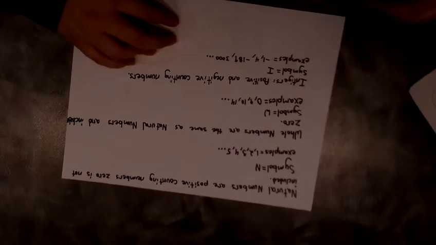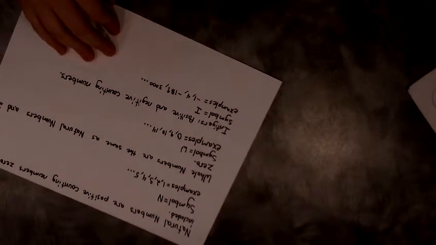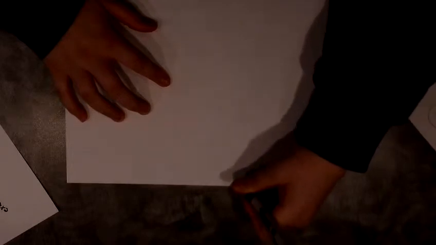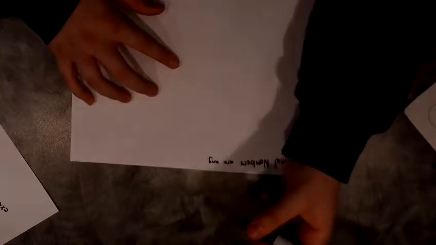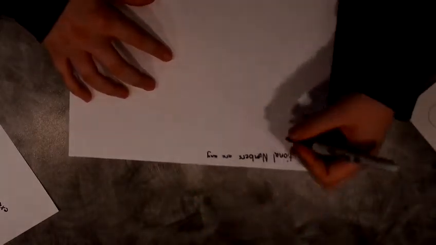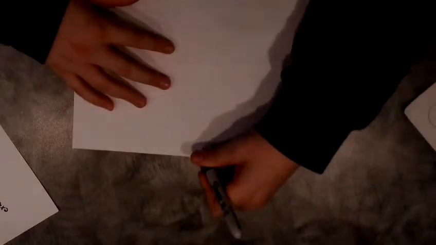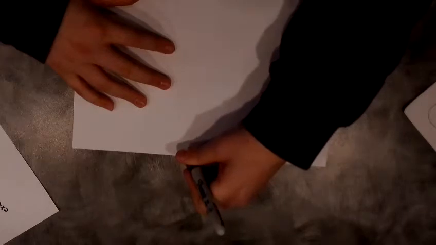Now we're going into rational numbers. Let me get a new piece of paper here quickly. Rational numbers are any number that can be written as a fraction, terminating, or repeating decimal. I'll go ahead and write that down, and then I'll tell you the symbol for it.